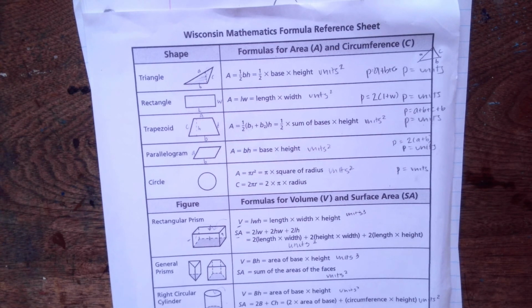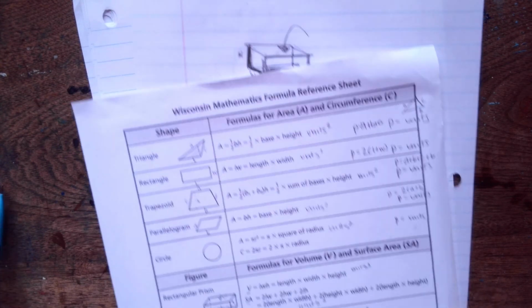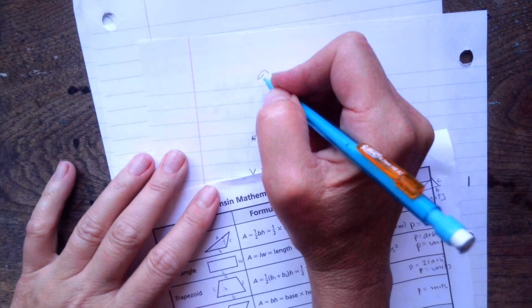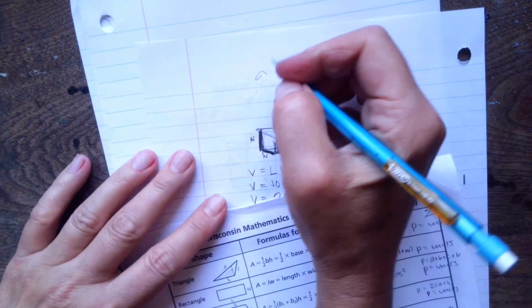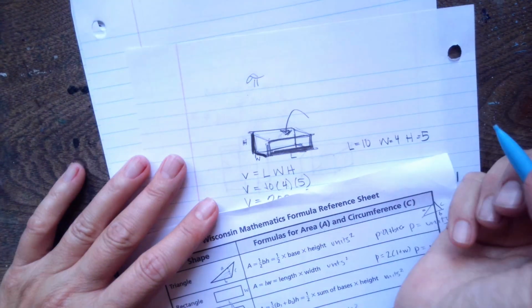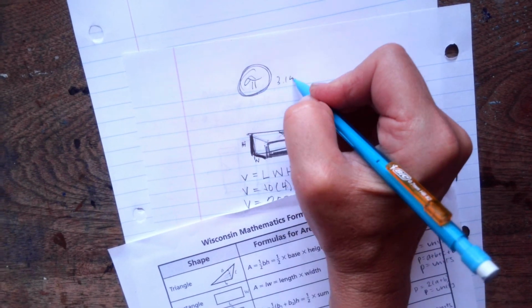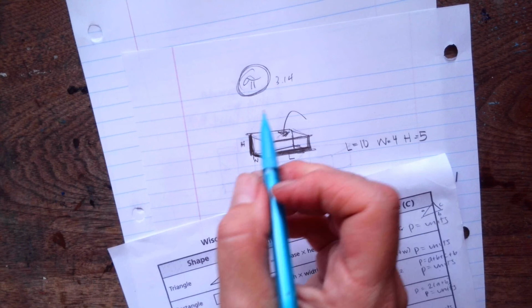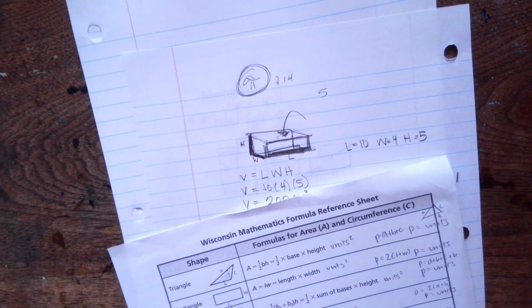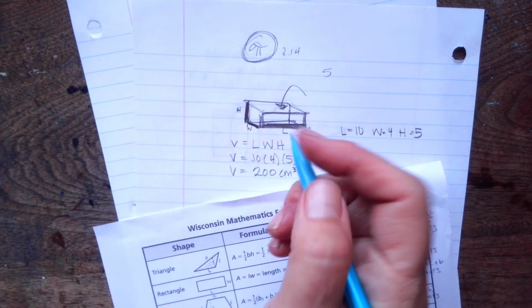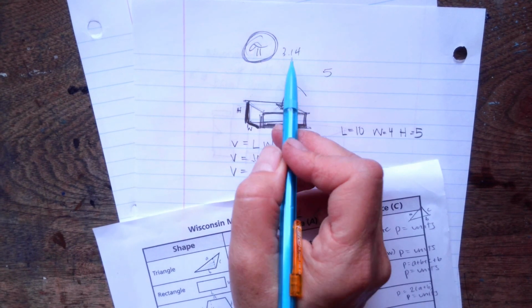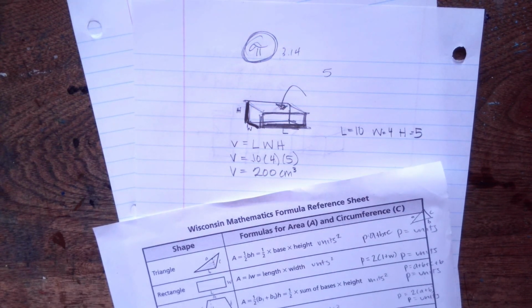Yeah, this is what you need to know. When it's in a problem, this is a symbol that stands for 3.14. So whenever you see this, just like when you see a 5, you call it a 5. You can call this whatever you want, but it's 3.14. It could be called cake.